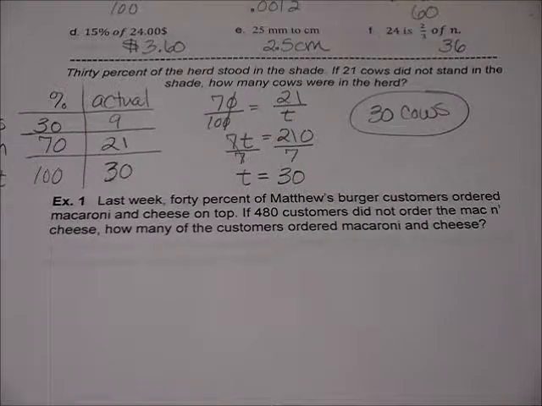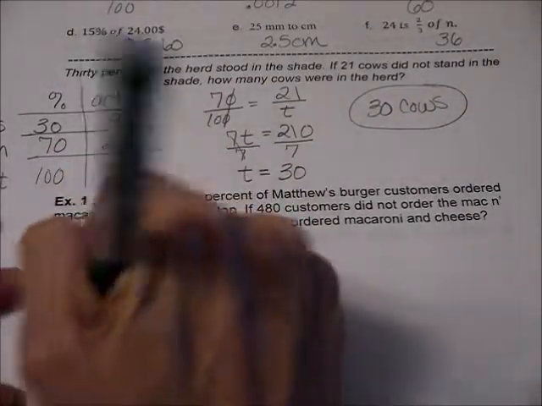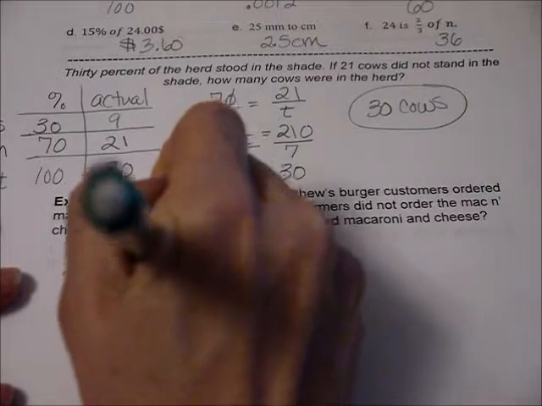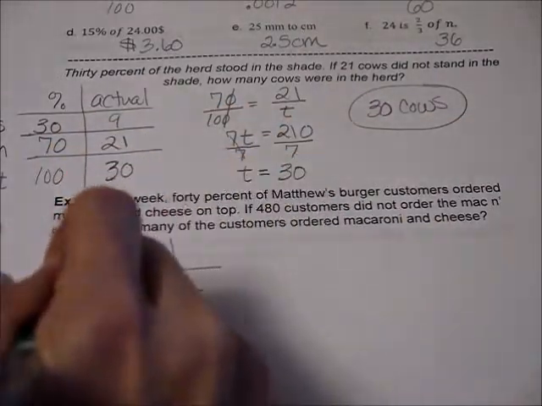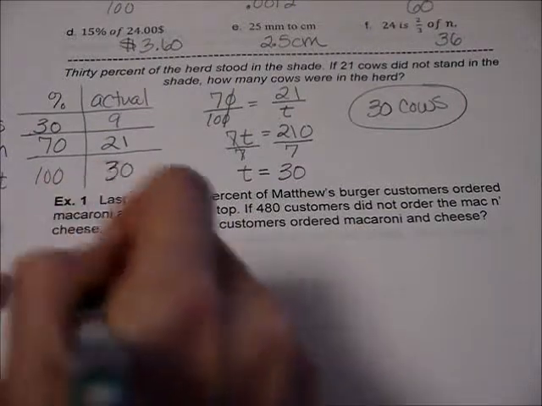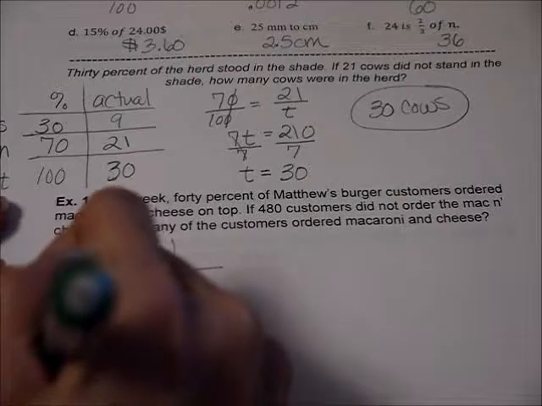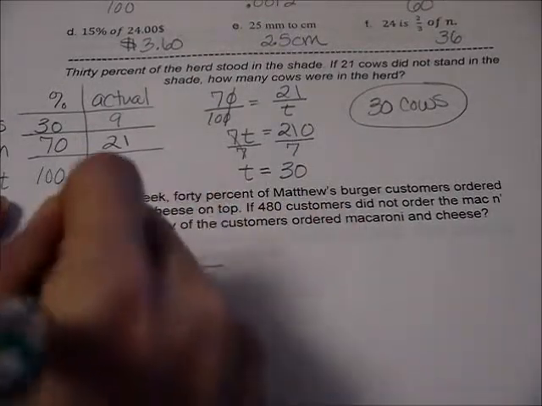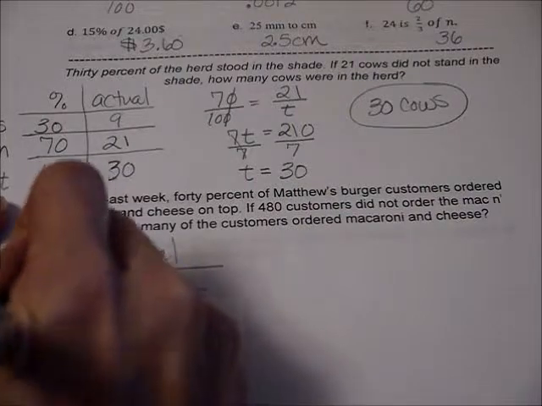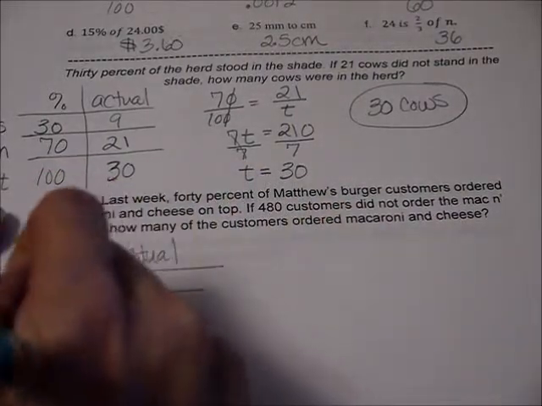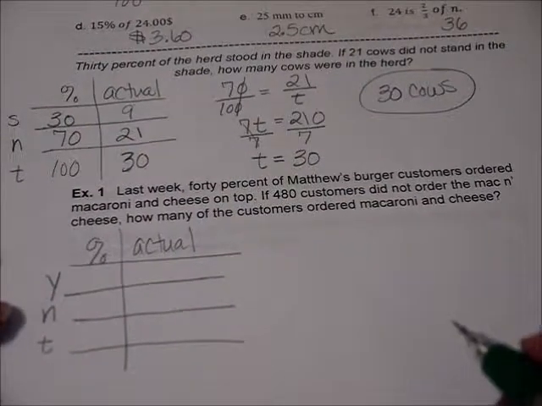So that whole question's a mouthful, right? Without the chart. But a chart just organizes all your information. And so we've got Matthew's Burgers, and they are customers. Some wanted the mac and cheese and some did not. Okay, so how about Y for yes to the mac and cheese, and no for no mac and cheese, and T for total. Okay, we could actually write it out. I just like to abbreviate as much as I can.